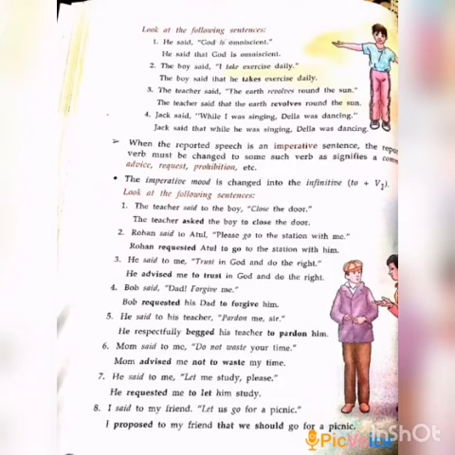Page number 64. Look at the following sentence. He said, "God is omniscient." Here we should change it to: He said that God is omniscient.